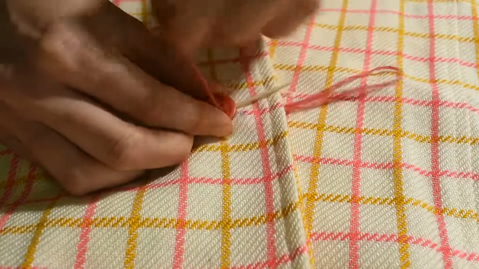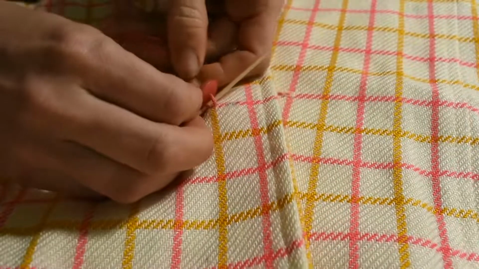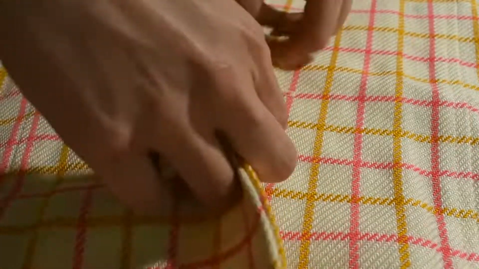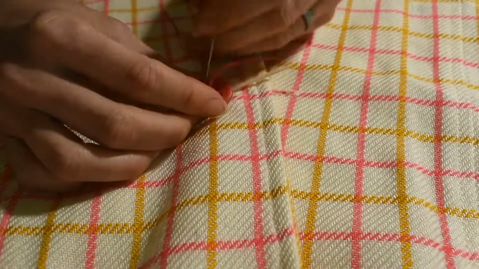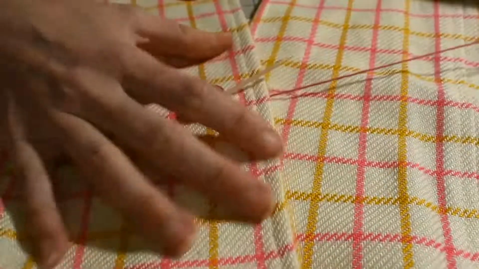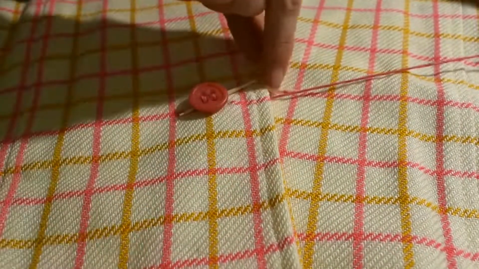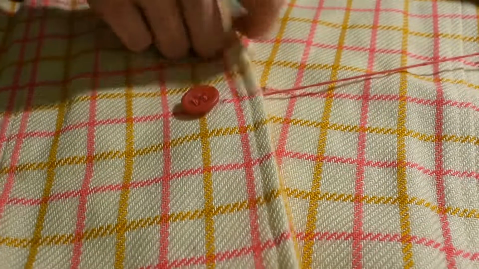Repeat the stitches on the other side, and we're going to do this on both sides of the holes twice. All right, we've done both twice. Now we will pull the toothpick out, and it may be a little floppy right here.